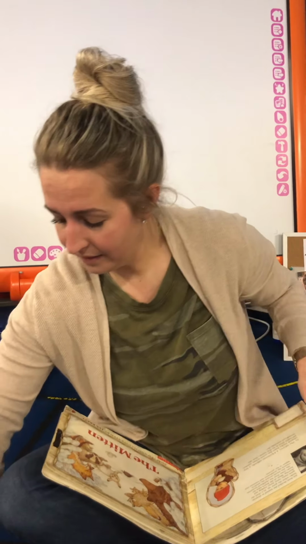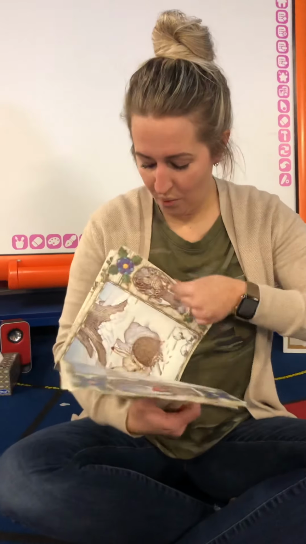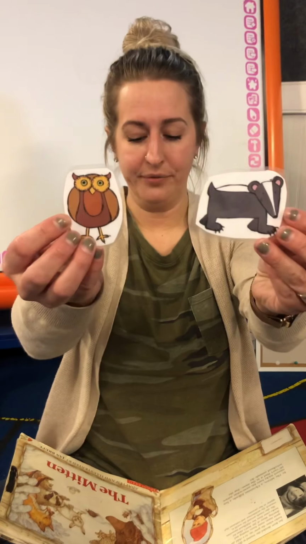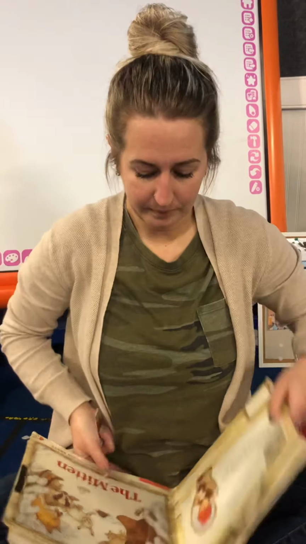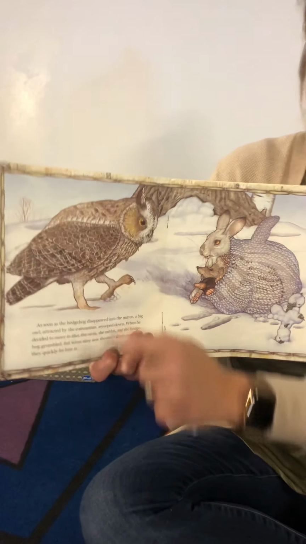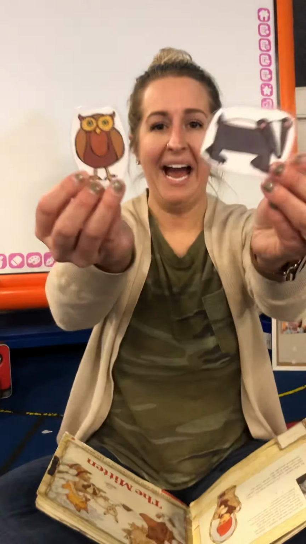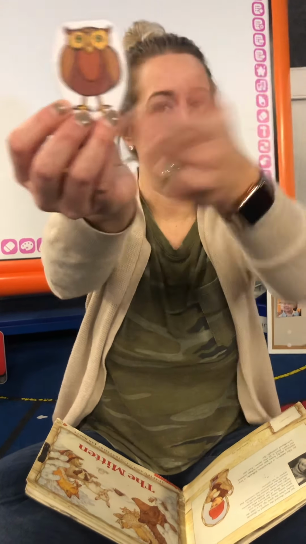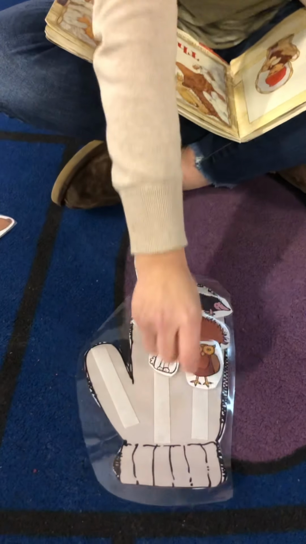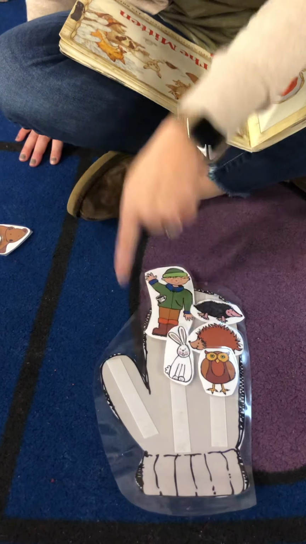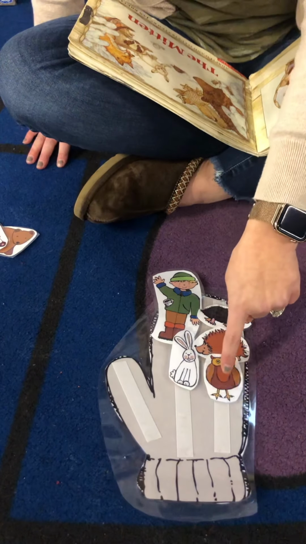What came after the hedgehog? Was it the badger or was it the owl? What came after the hedgehog? Let's see. Who was it, friends? It was the owl. Good job. The owl came after the hedgehog. So get owl. Good job getting the owl. Let's put on mitten. So now we had the mole, then the rabbit, then the hedgehog, then the owl.